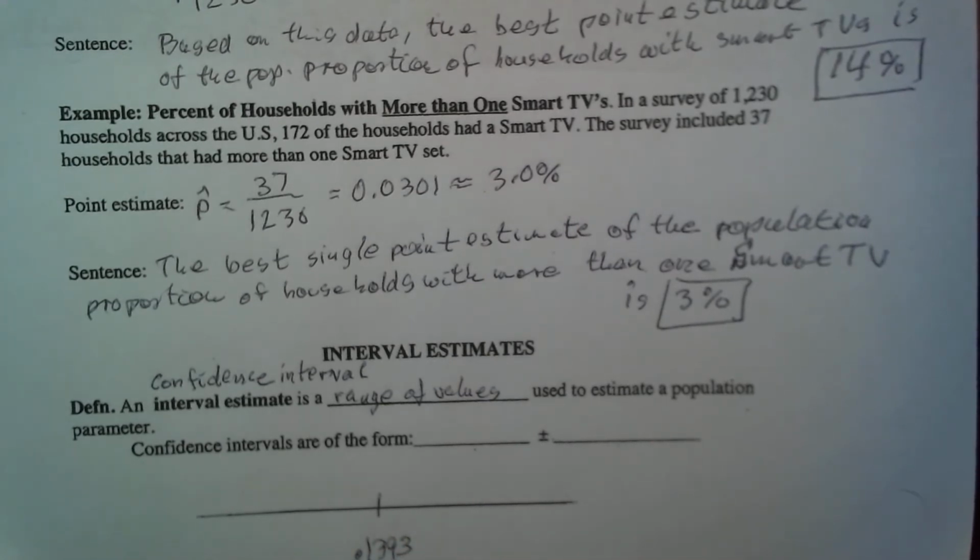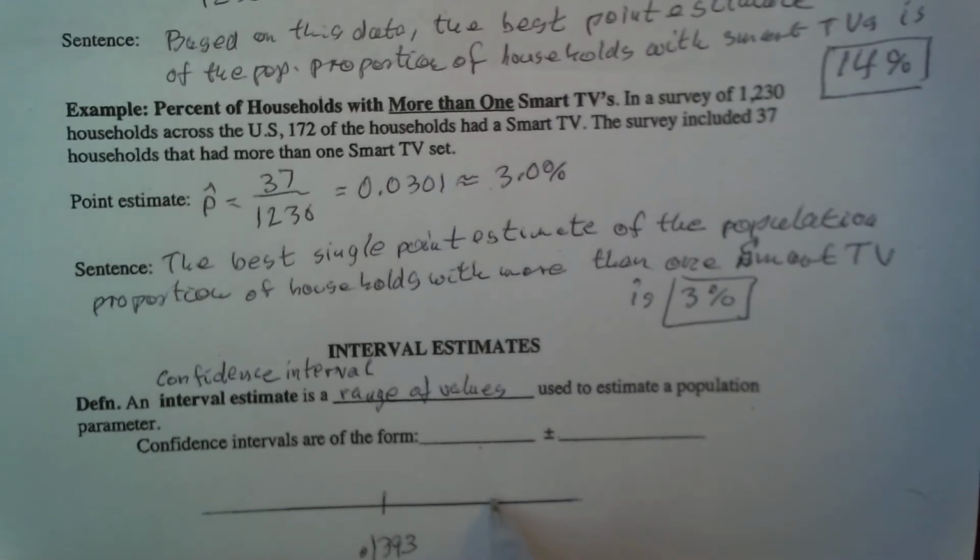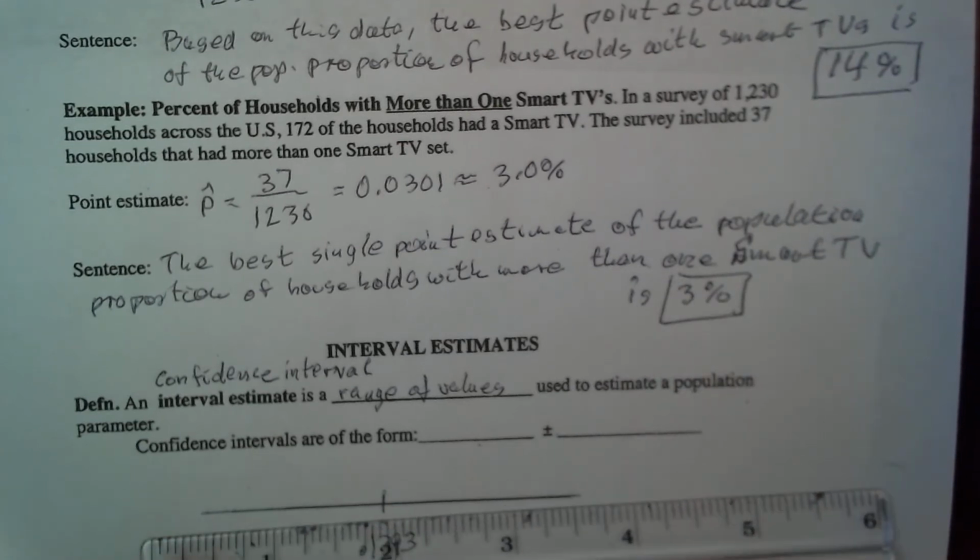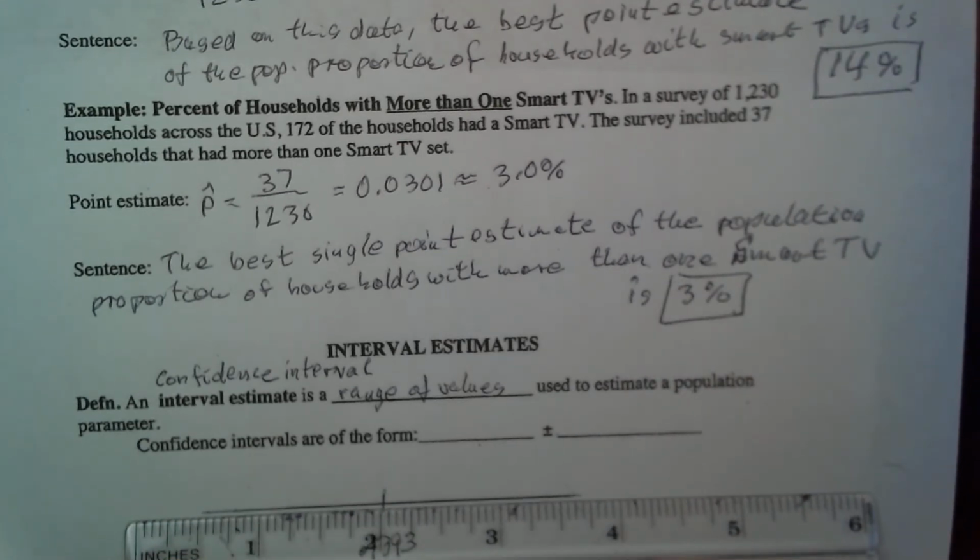And then we have the so-called margin of error, and we'll talk about that in just a moment. Let's say there's a margin of error.